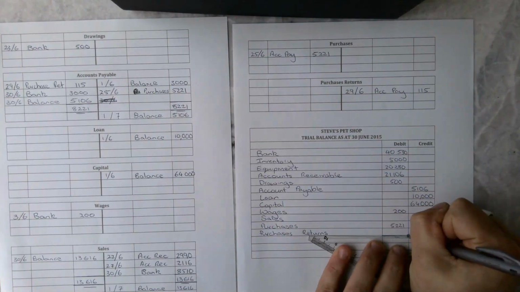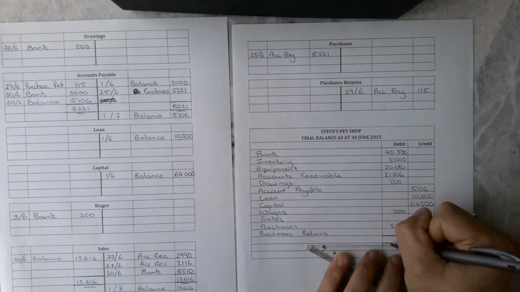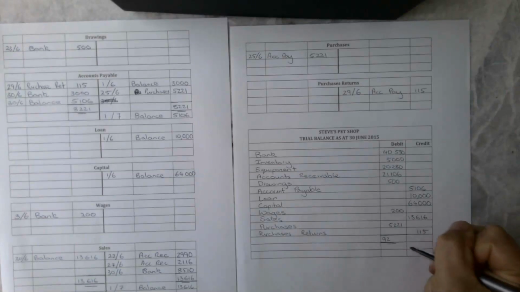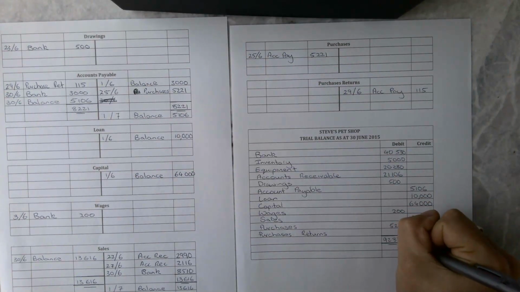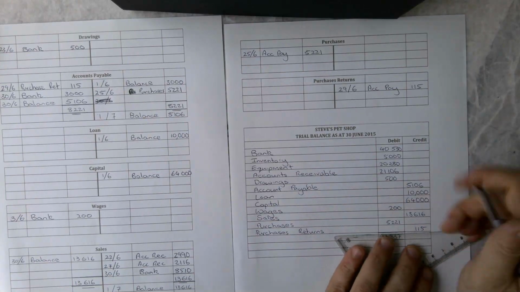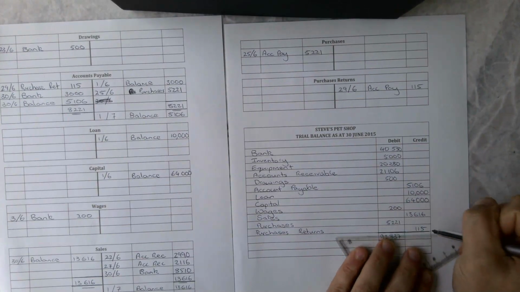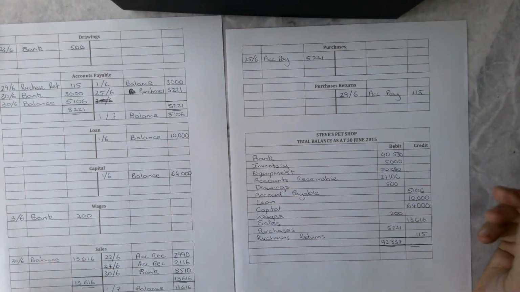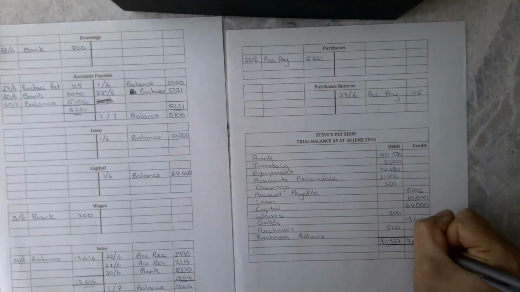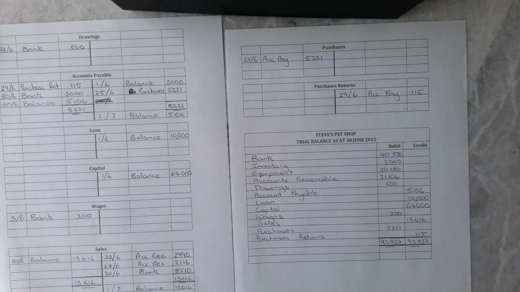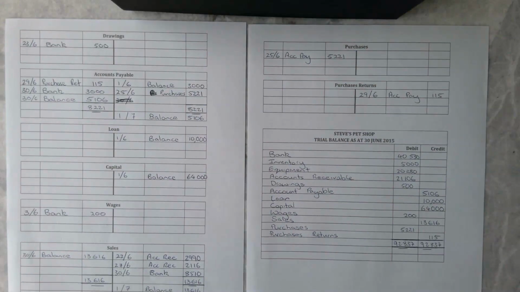If you total the left hand or the debit side for me right now, you should get 92,837. And if the magic works, which it should, and accountants love everything nice and balanced, you'll work out that the credit side also equals 92,837. And that means we've done it perfectly correct and all our entries are correct.